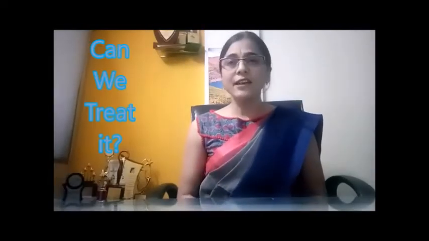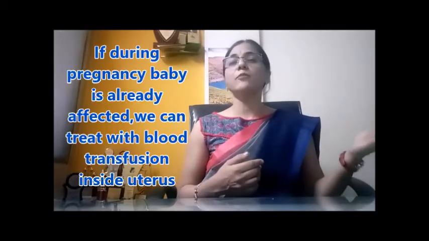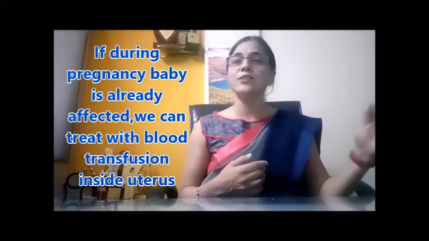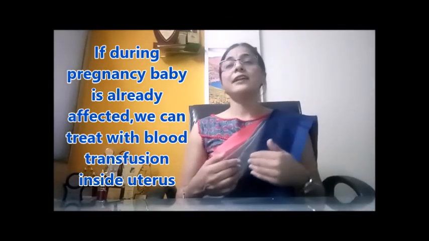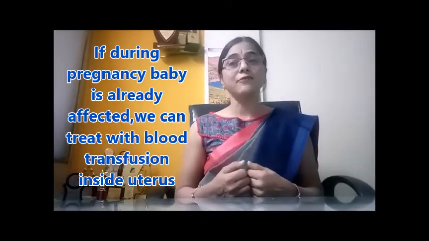Now, do we have anything to treat the problem if the mother comes to know that the baby is getting affected, baby is Rh positive, she has already developed antibodies in her last pregnancy or last abortion, and now the baby is getting affected because the antibodies are acting against the antigen and the baby's blood cells are getting destroyed?